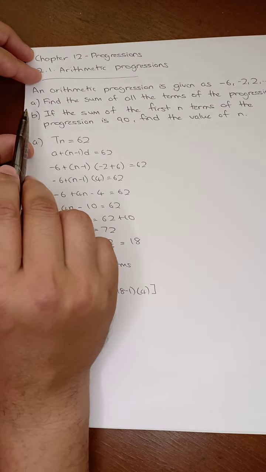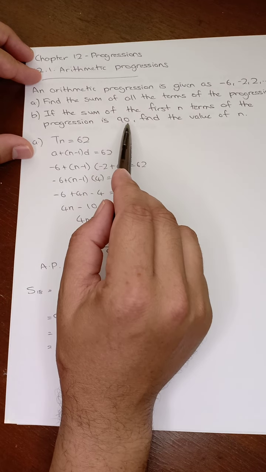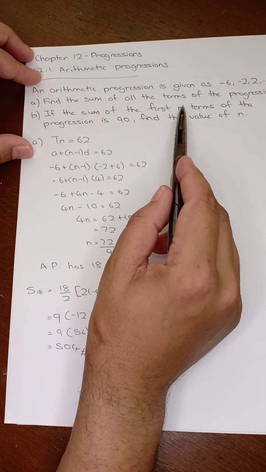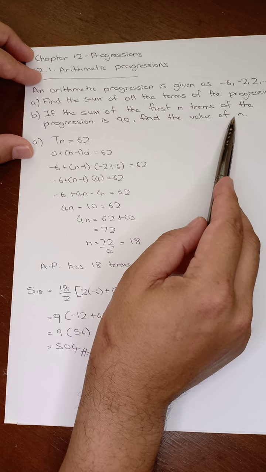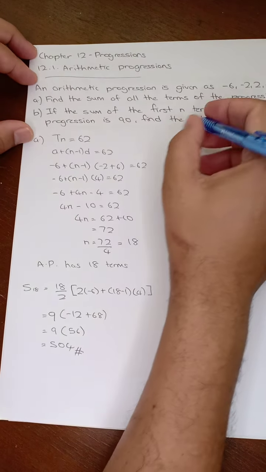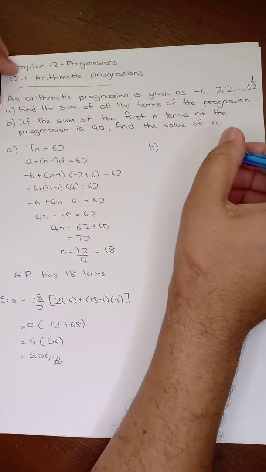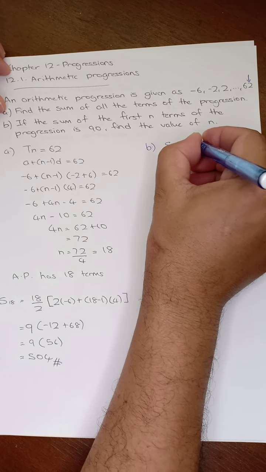Now we move to the second question. If the sum of the first n terms of the progression is 90, find the value of n. The sum of the first n terms is 90, and they want to know the value of n. I'll use a different color of pen for B. So we know our Sn is 90.